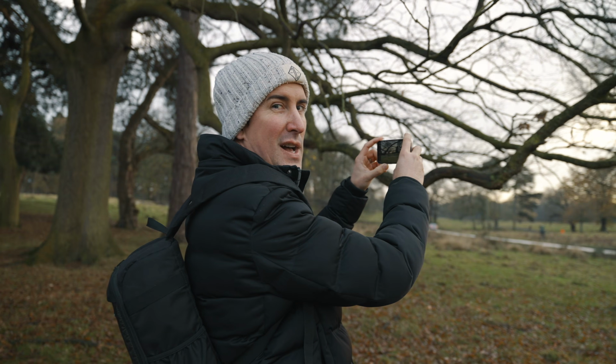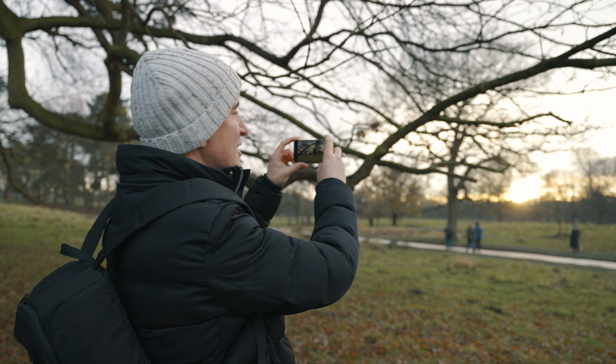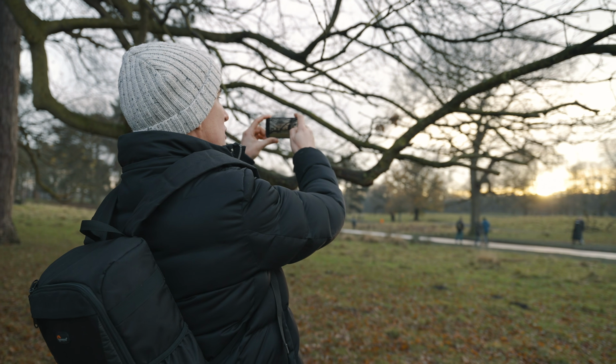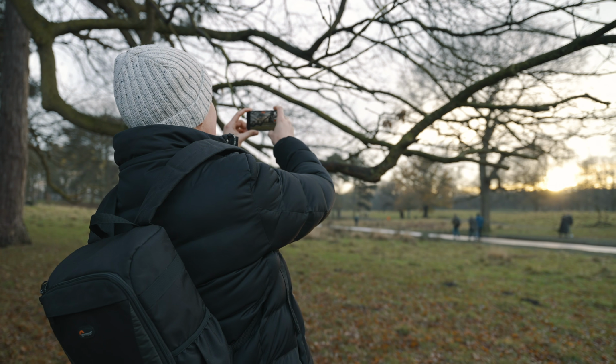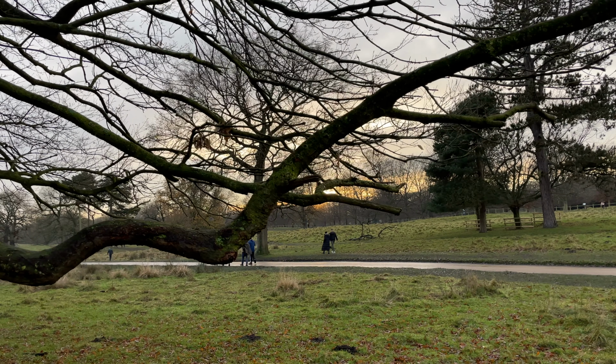So the light is setting fast, but we're going to try and use the sunset and just try and capture some of the light. We're going to try and block it out with this branch and then come in and pull down.